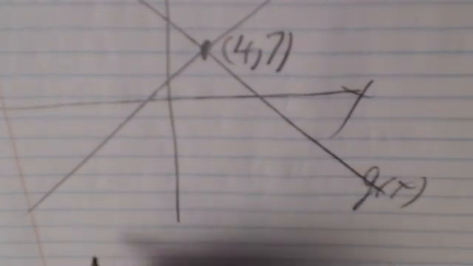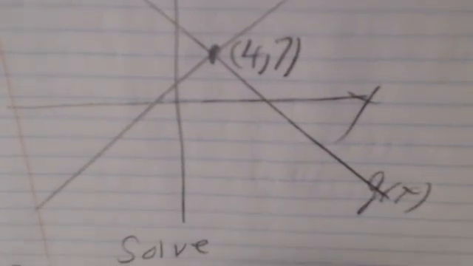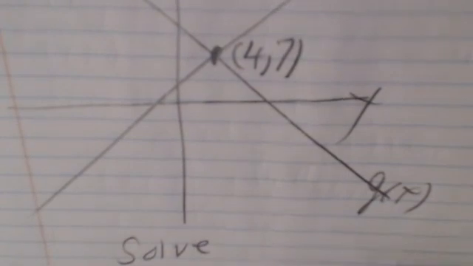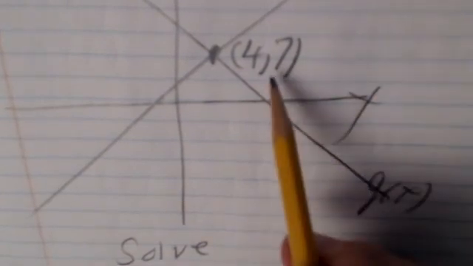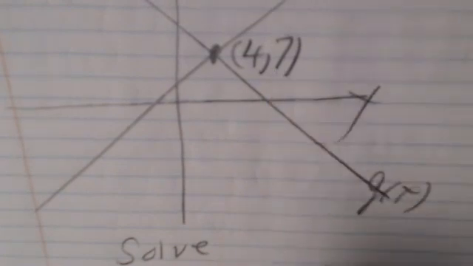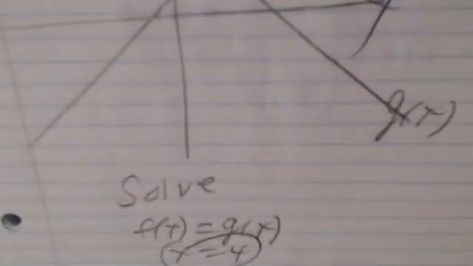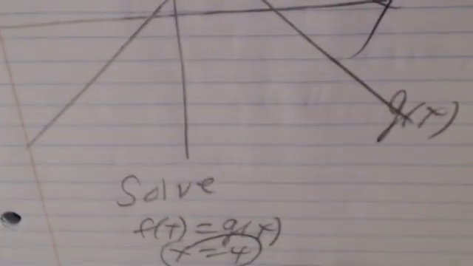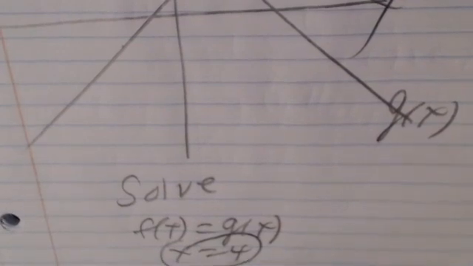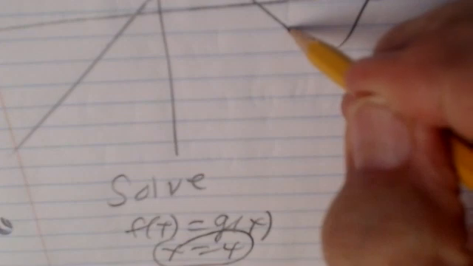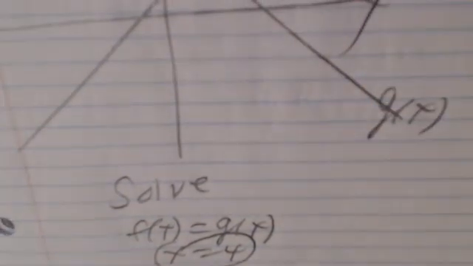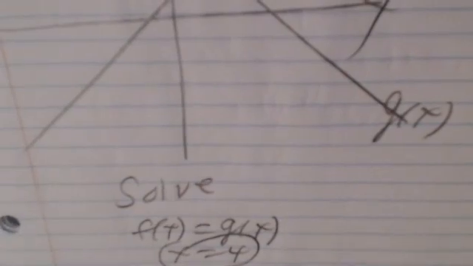So he asks you to solve f of x is equal to g of x. In other words, where are the 2 y values the same? Well, they both have a y value of 7 when the x value is equal to 4. So you have just solved that. Now, suppose he said, solve f of x is greater than g of x. Well, these y values here are greater than these y values here. Therefore, the solution to this would be x is greater than 4.